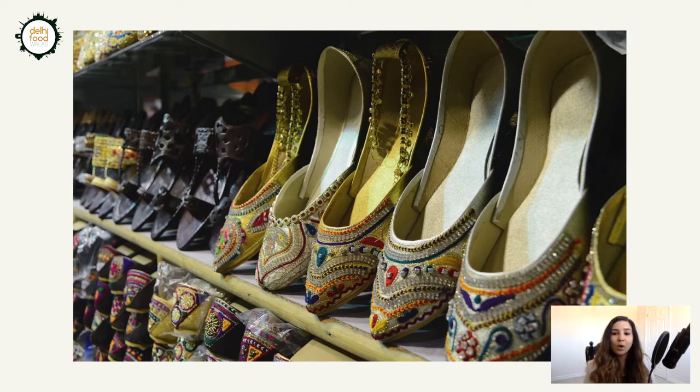In this market, all the shops are selling kussas, and it's a beautiful sight to see because the kussas are artistically embellished with intricate work done on them in gold and silver, and you can see it in the picture. The colorful handiwork is spectacular, and the smell of the tanned leather in the market makes you feel like you're transported to another world. I got a pair when I was there last, and they really are pieces of work.